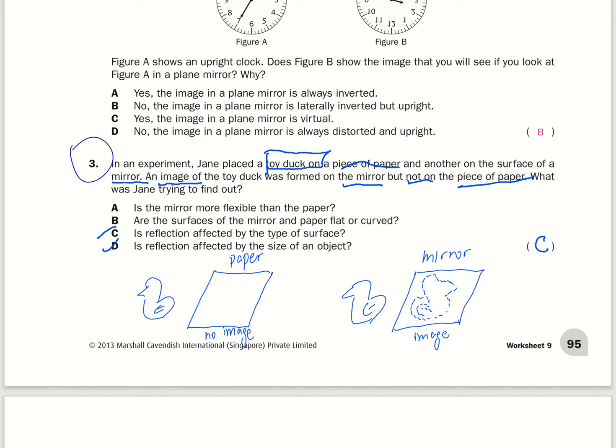It's affected by the type of surface. So one is a smooth surface, the other one is a rough surface. So that's why on the smooth surface you see a reflection, but you don't see a reflection on the rough surface. Okay, let's move on.